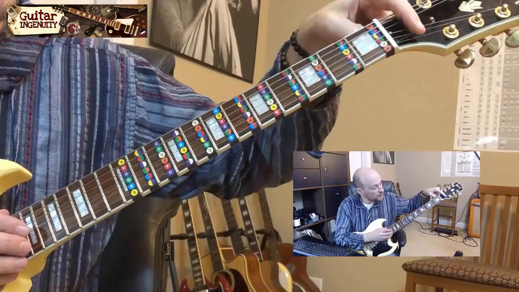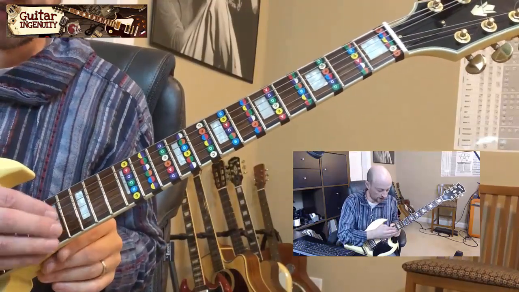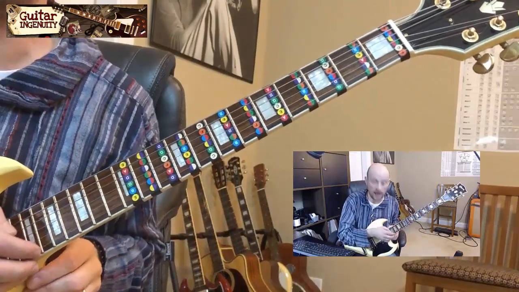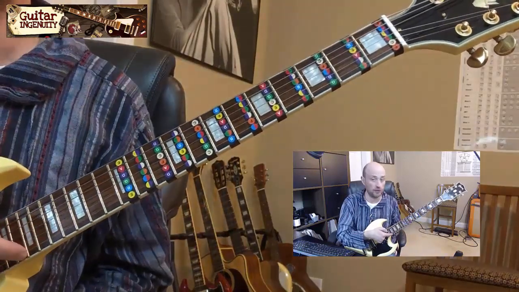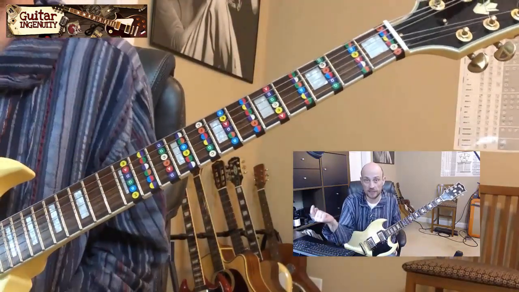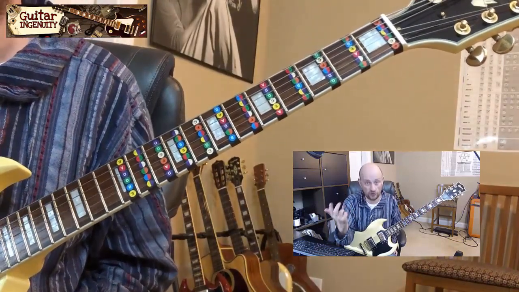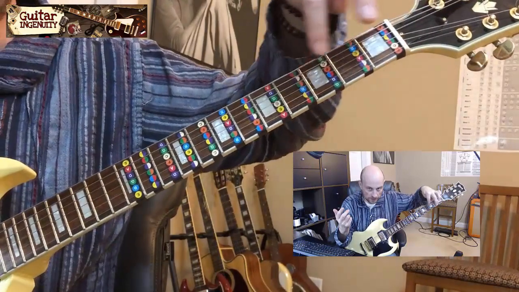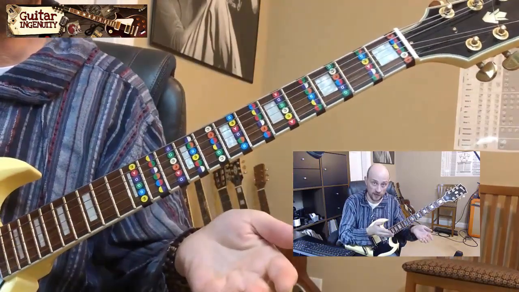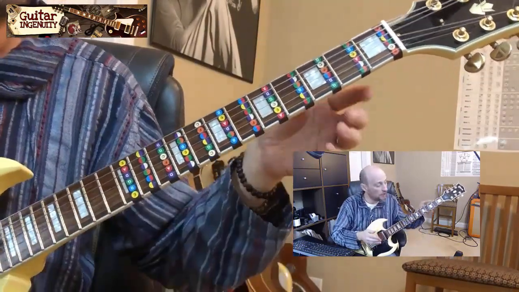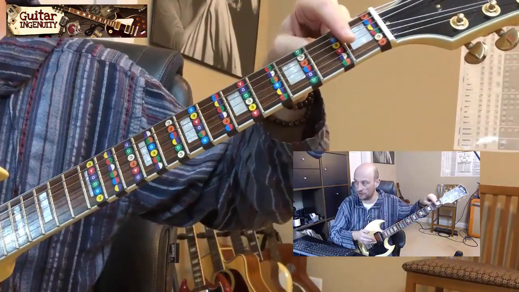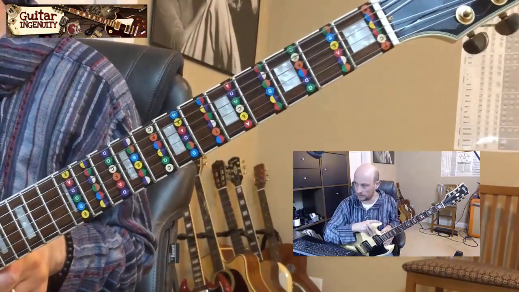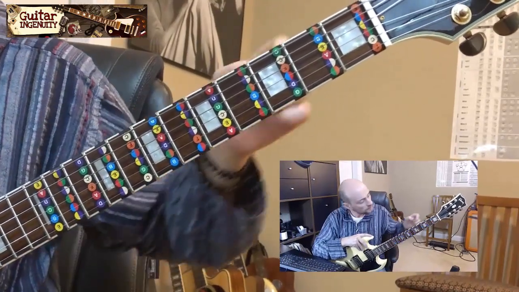If I start with these three strings, the first thing that jumps out at me is I already have an E by just playing the E string. That's my first pitch, one out of three. Now, is there anything else I can use up here that would give me a C or an A? Well, just look at it.